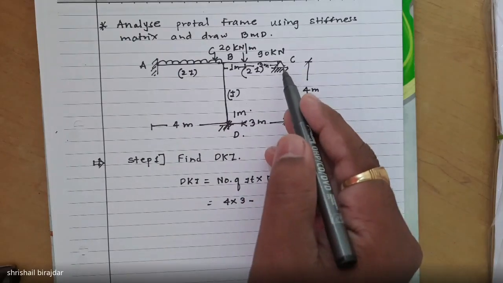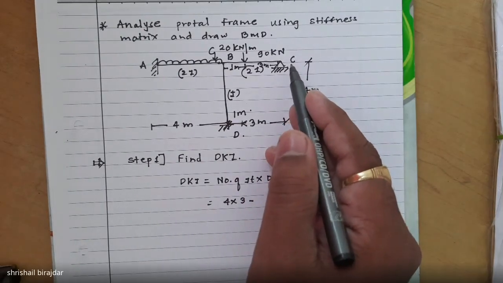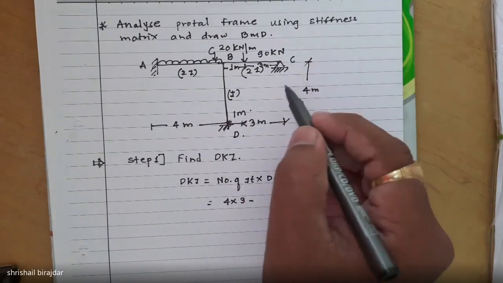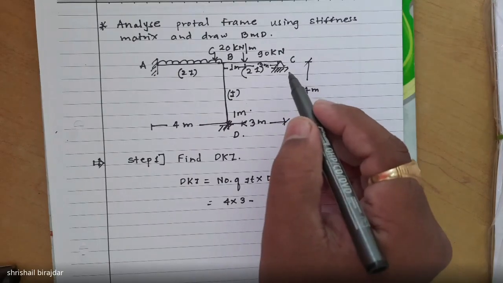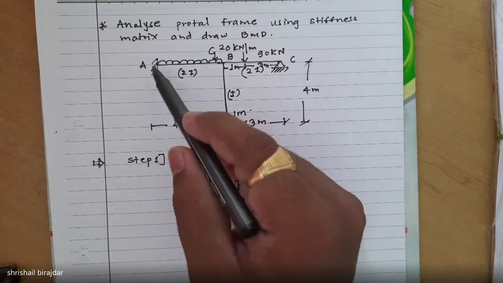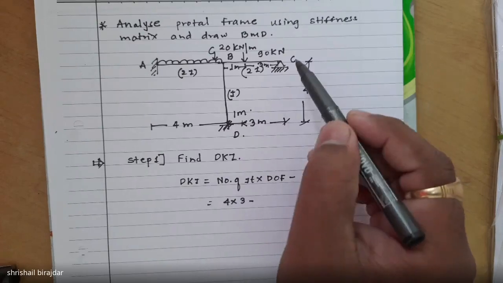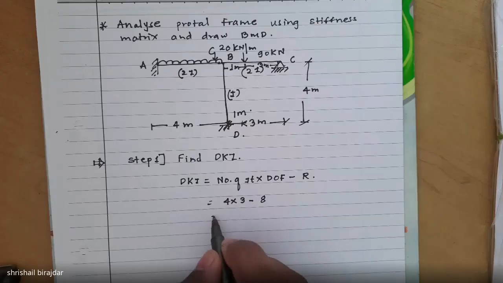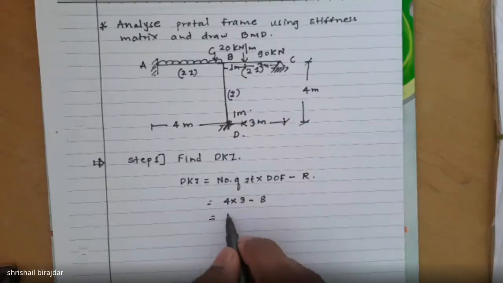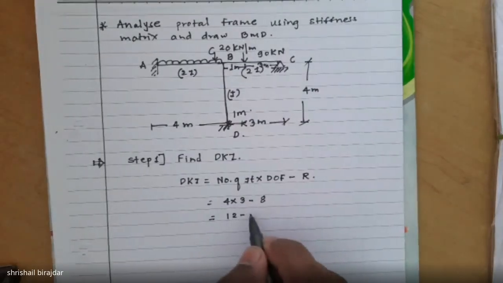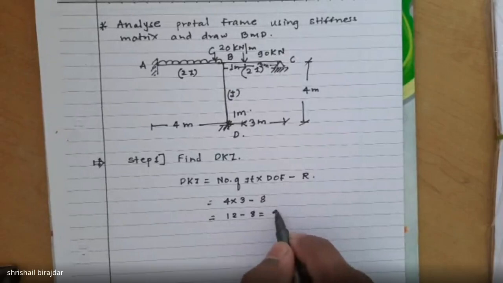And here, 2 translations, horizontal as well as vertical, for the hinge support. 3 plus 3, 6, plus 2, gives 8 reactions. 12 minus 8 equal to 4.